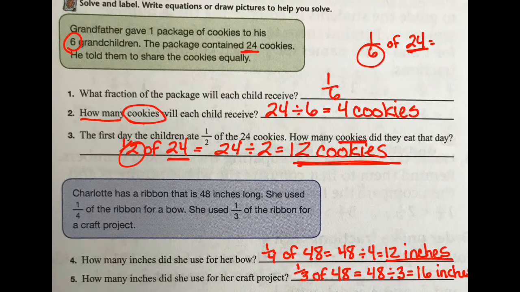How many inches did she use for her craft project? She used 1/3 of the ribbon of those 48 inches, and that comes out to 16 inches.